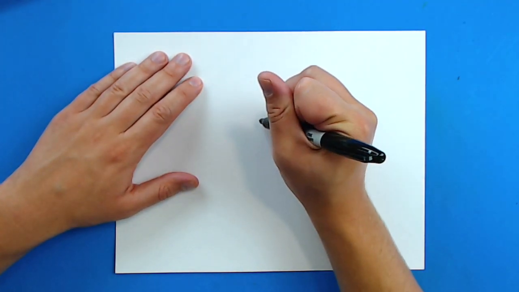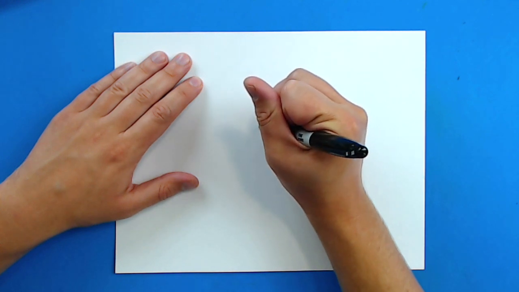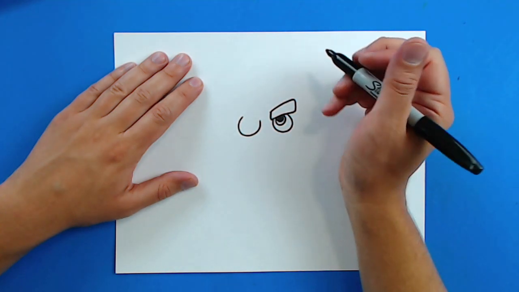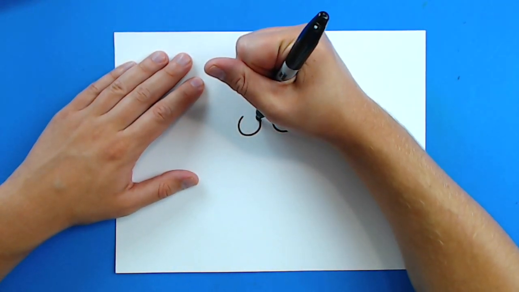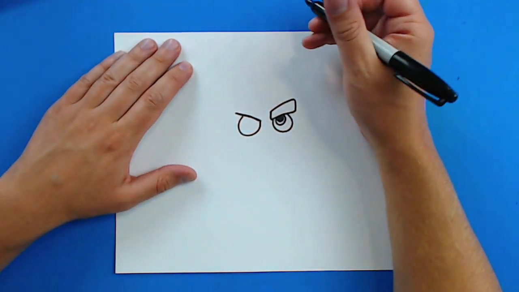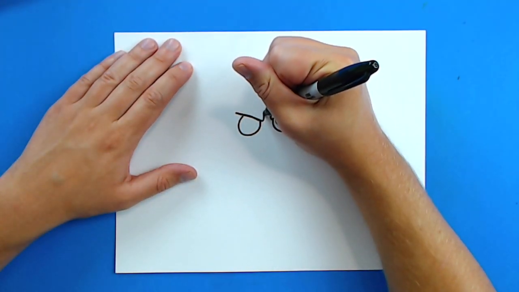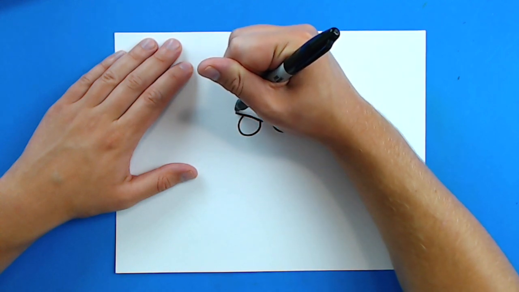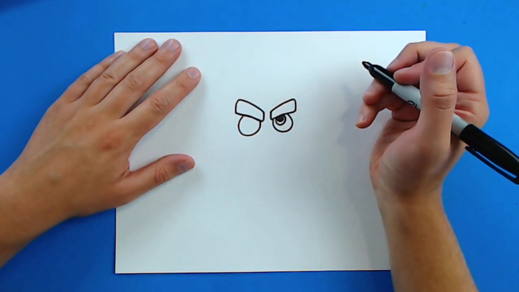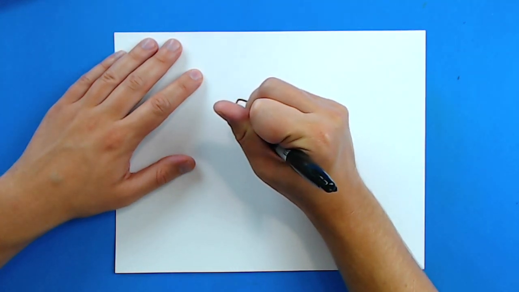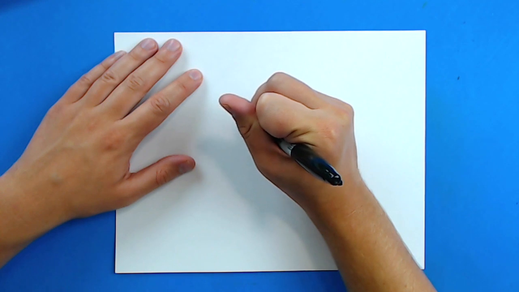Then I'm going to do the same thing here. I'm going to draw a circle line for the eye. I'm going to draw the diagonal line for the eyebrow. Another line up. Another diagonal line, and then a line that just comes down. And then same thing, I'm going to draw a circle and then another one in here, and I'm just going to color in this one.